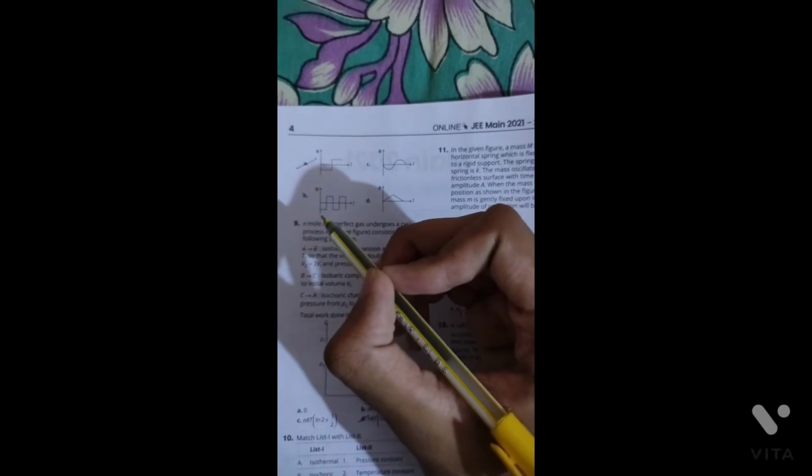Which option is correct? Let us see. The correct option is option A. You can see option A is the correct option. Therefore option A is the correct answer for question number 8.